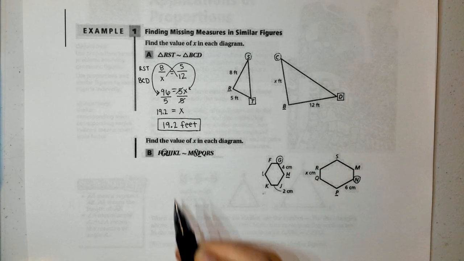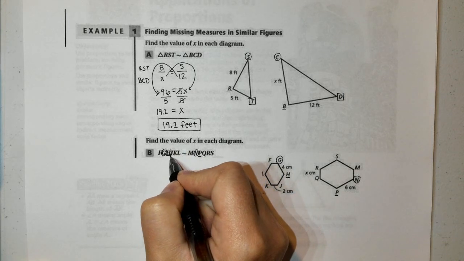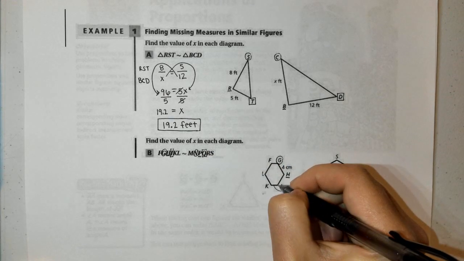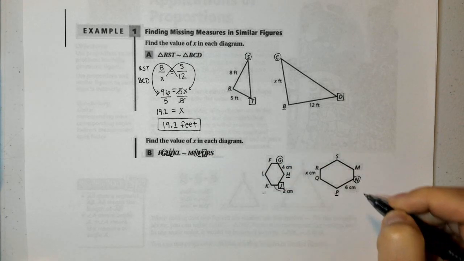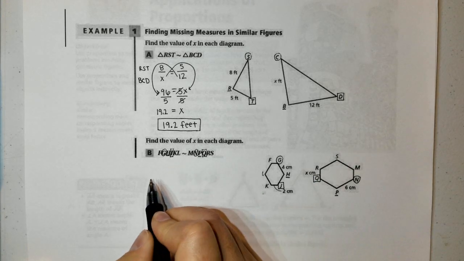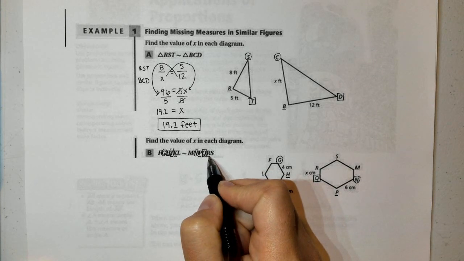And then J, so I'm going to box that out. J and Q are the same. And then we know that K, and I'll do a squiggle under this one, K and R are the same.